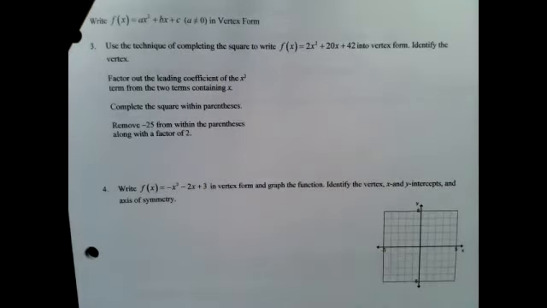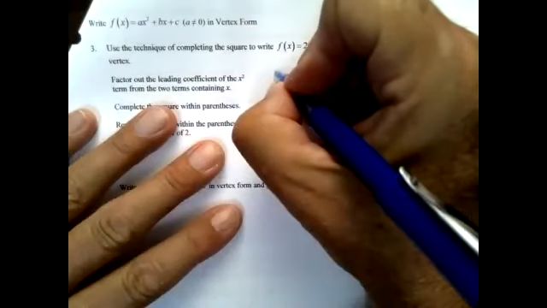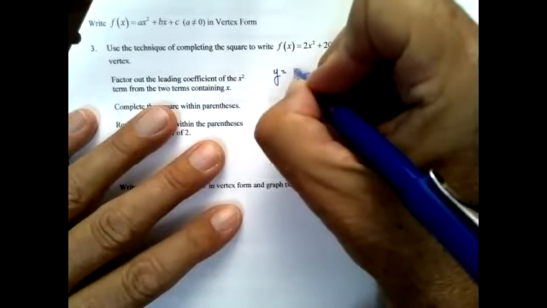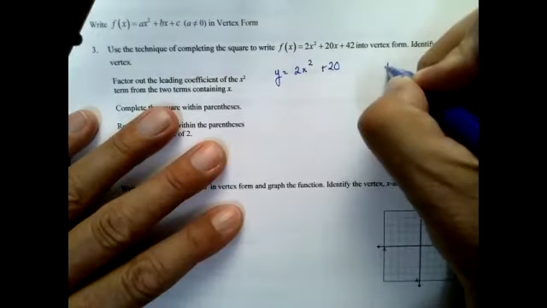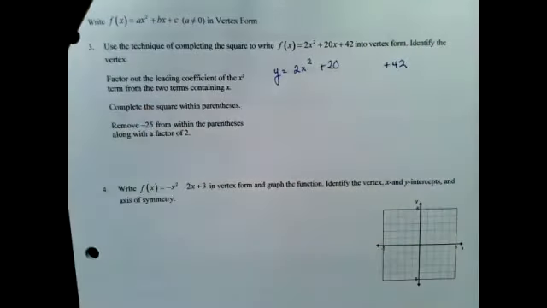All right, so here's how I'm going to do it. I'm going to say this becomes y equals 2x squared plus 20x, and I'm going to move the 42 over. You just go on over there by yourself for a little bit. Okay with that?